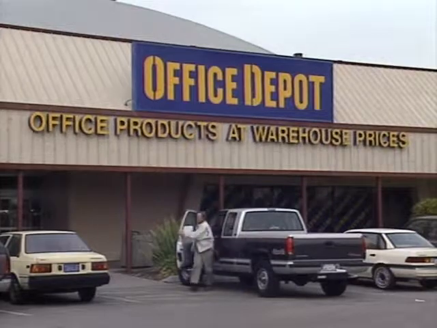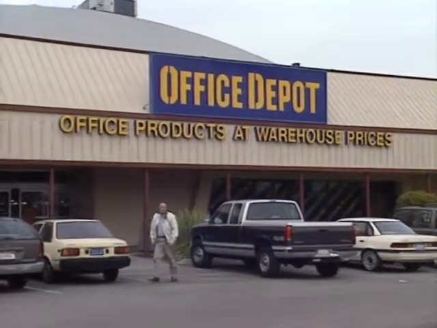If you're running a small business or a home office, odds are you're coming quite often to a place like this. But in the past, you might have been looking for file folders and staples, whereas today, you're probably shopping for a laser printer or computer software. Today, we'll focus on small business computing, software for startups, on this edition of the Computer Chronicles.